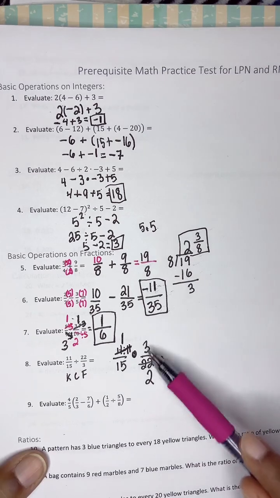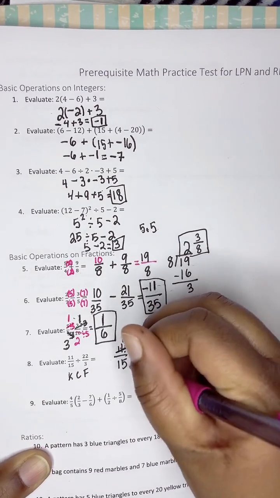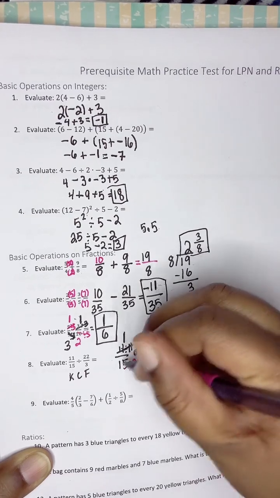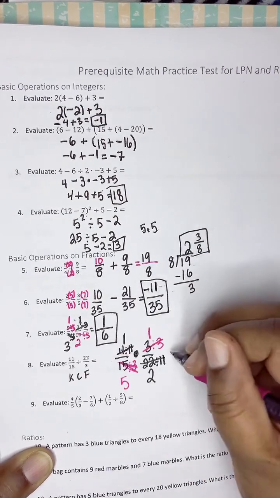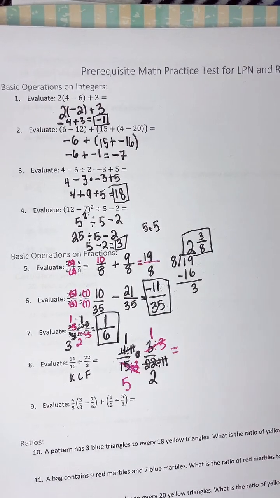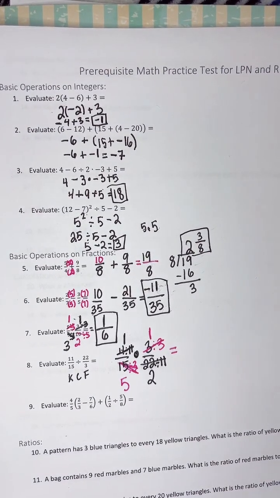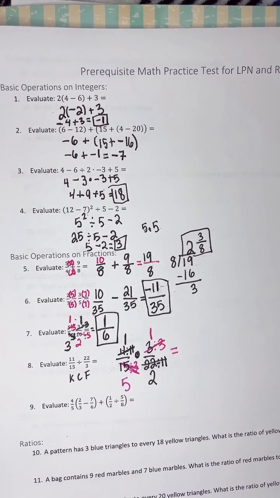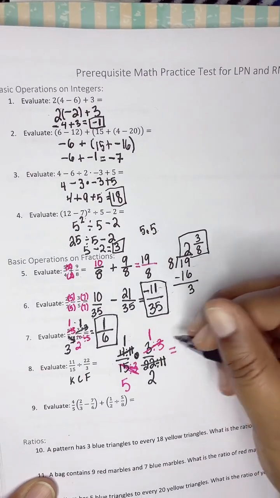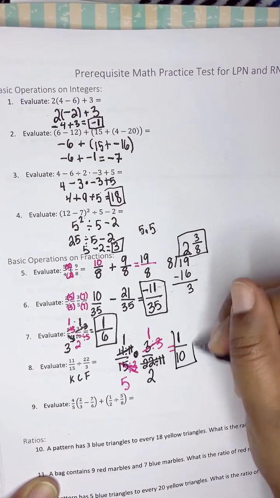All right. Now we got this 3 and 15. Divide by 3. 3 divided by 3 goes to a 1. 15 divided by 3 goes to a 5. What is my answer? Put your answer in the chat. What am I writing here? 1 over 10. Yes. 1 times 1 is 1. 5 times 2 is 10. And this is my answer.